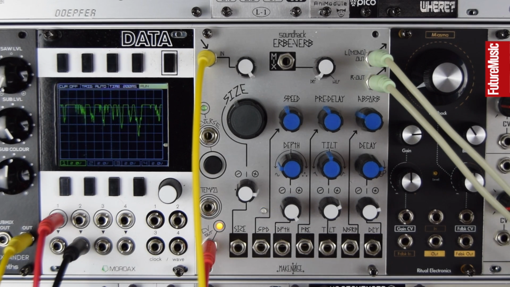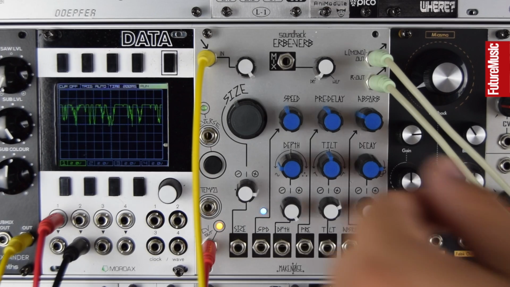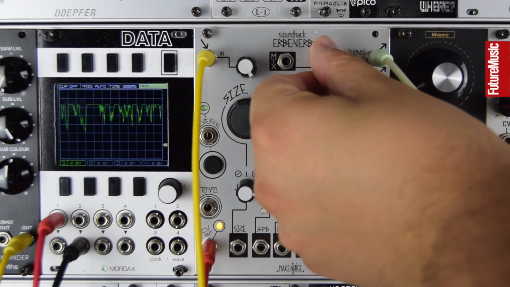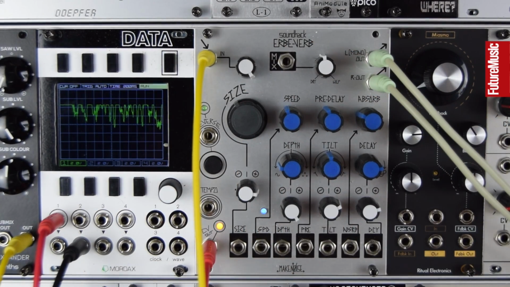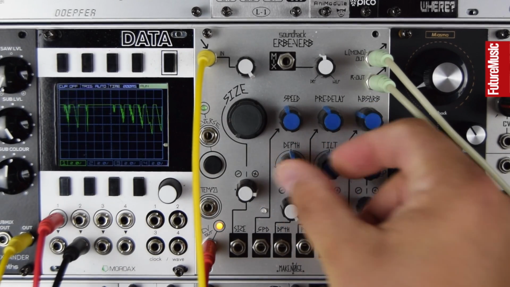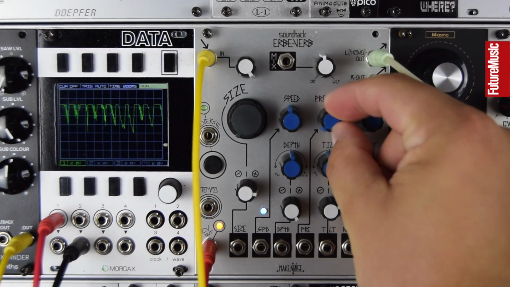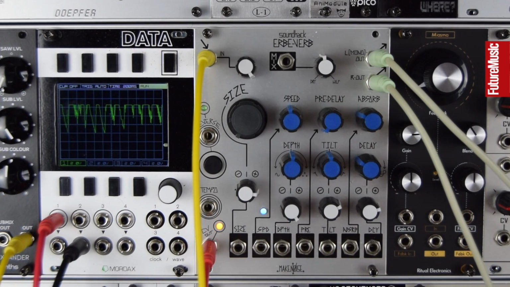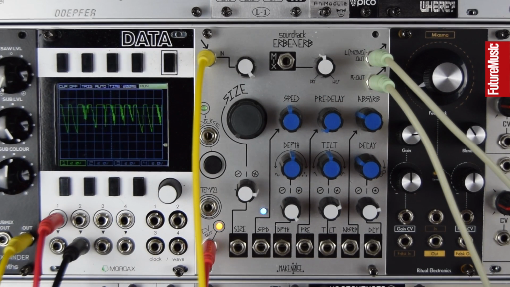I'm just going to play around and show you a range of potential tones over this synth sequence. So there's your kind of coffin reverb.